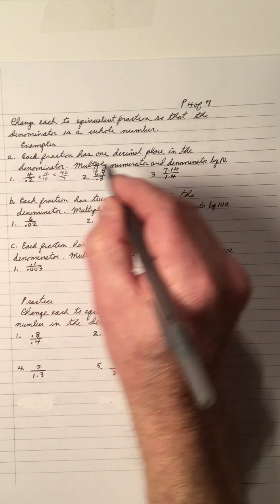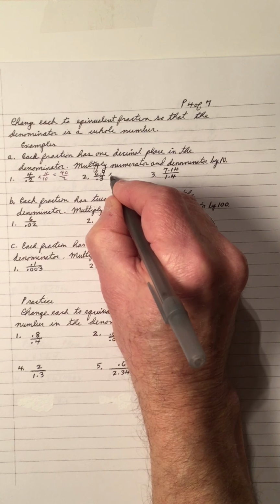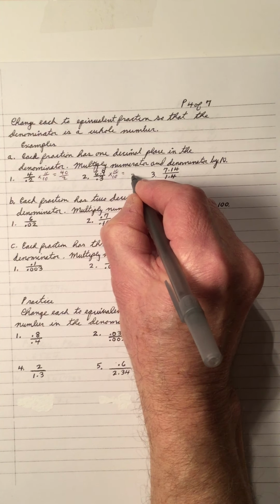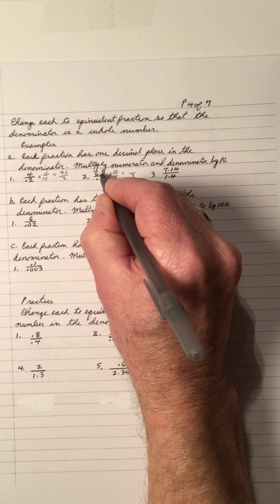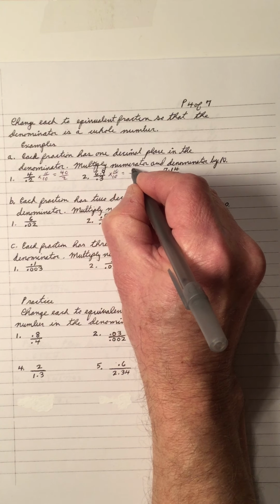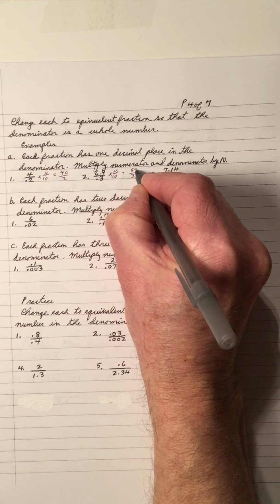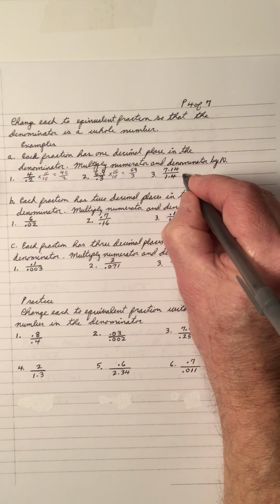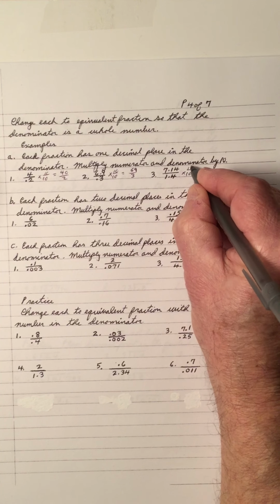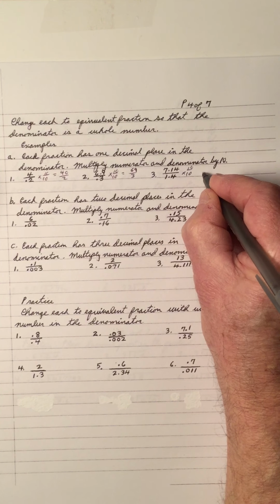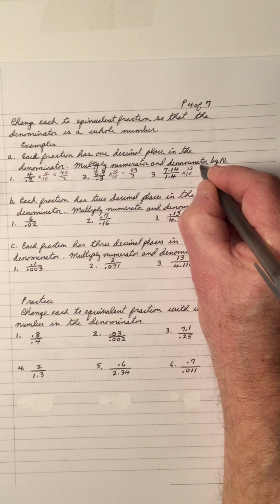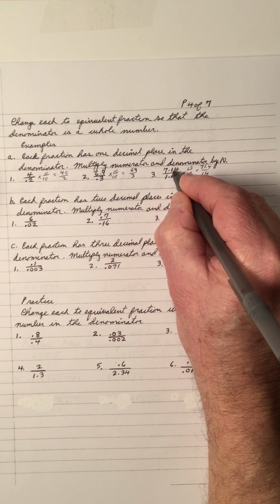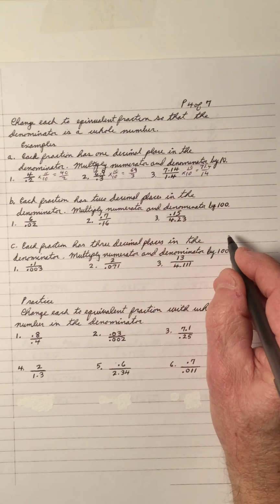The decimal moves one place to the right. 0.3 times 10 is 3. 0.9 multiplied by 10 is 9. When we multiply by 10 over 10, 1.4 becomes 14. When we multiply by 10, the decimal moves one place to the right.